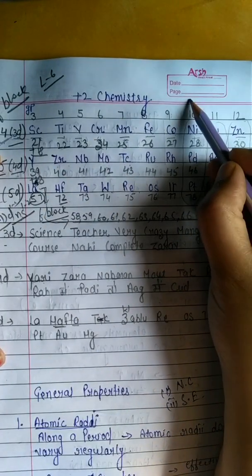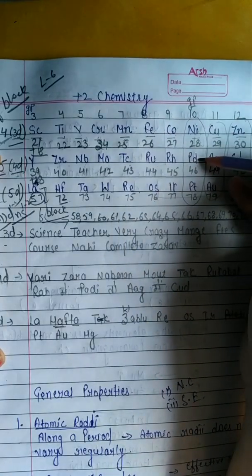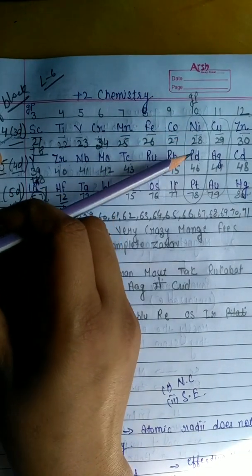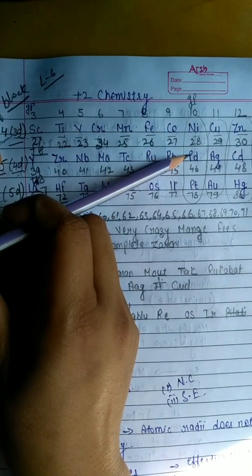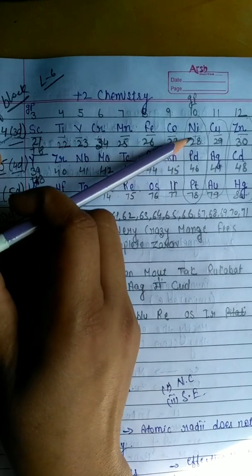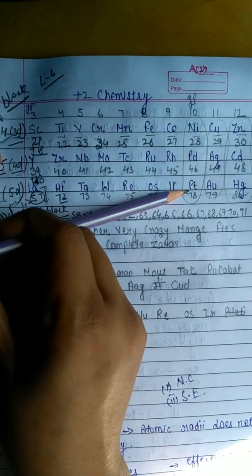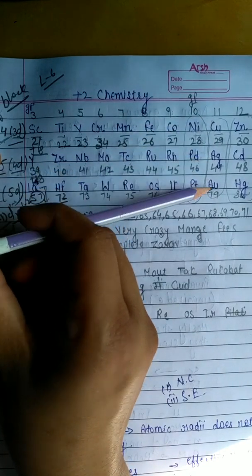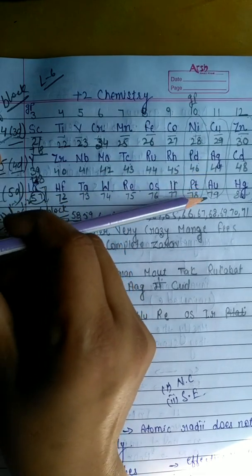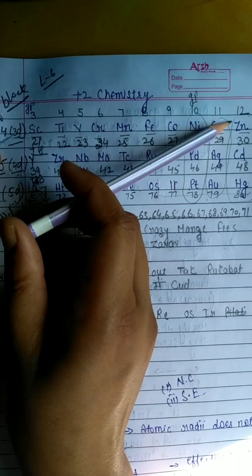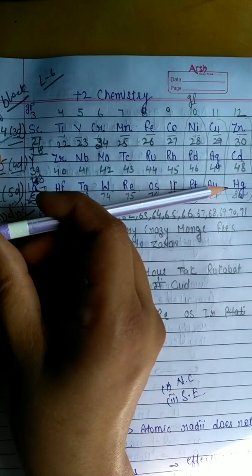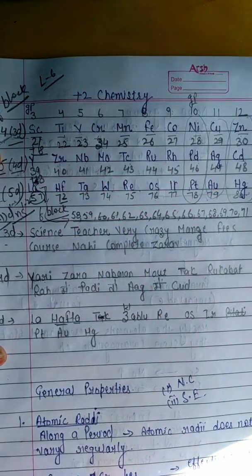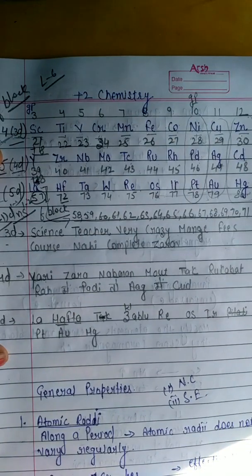That is group 10: nickel, palladium and platinum, and the atomic number of nickel is 28. Then add 18, and then add 32. Next is group 11: copper, silver, gold, that is 29, 47 and 79. And next you have zinc, cadmium and mercury, that is 30, 48 and 80. Clear? This is about the transition elements.